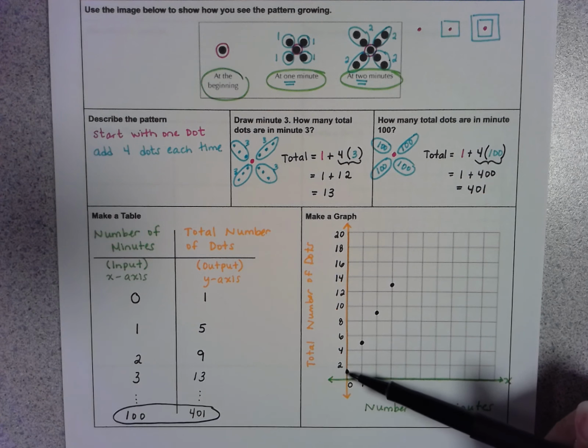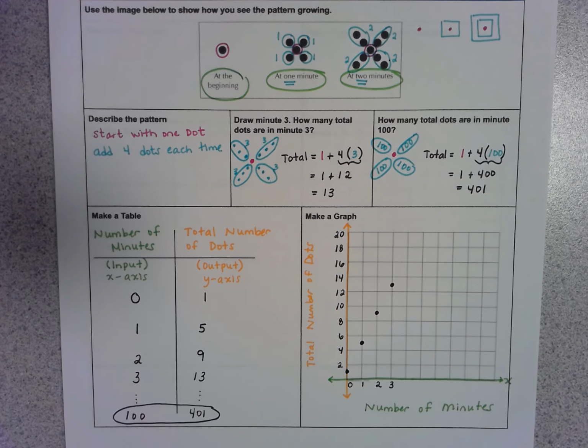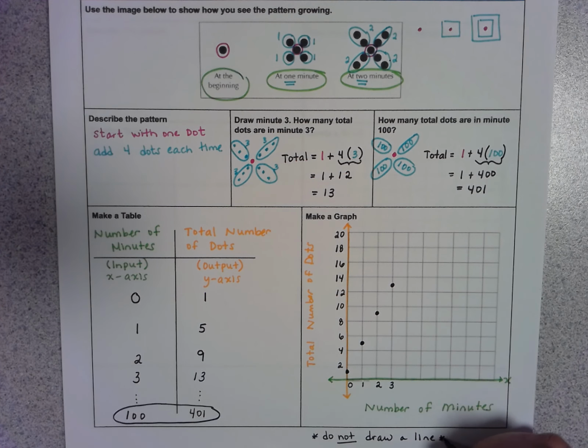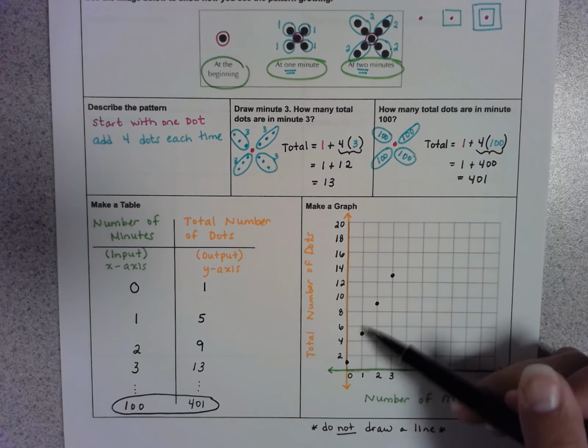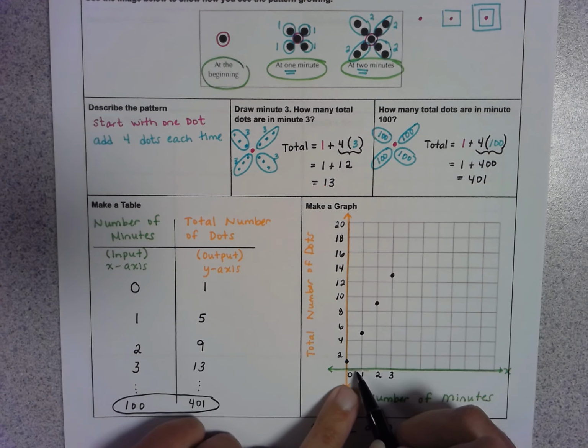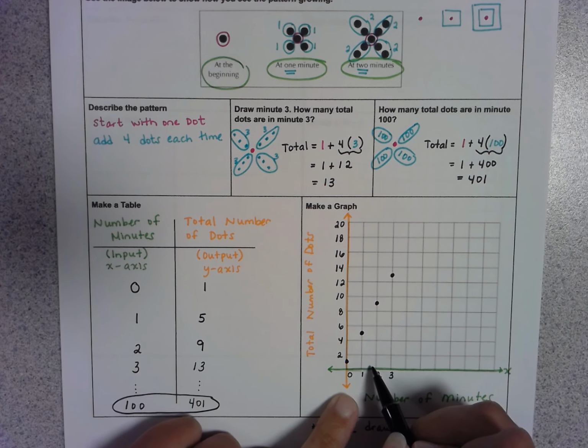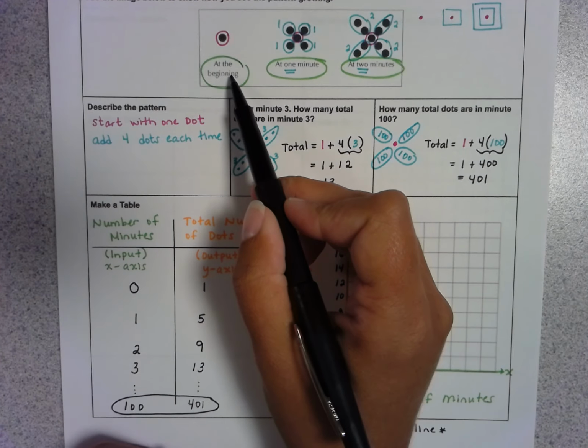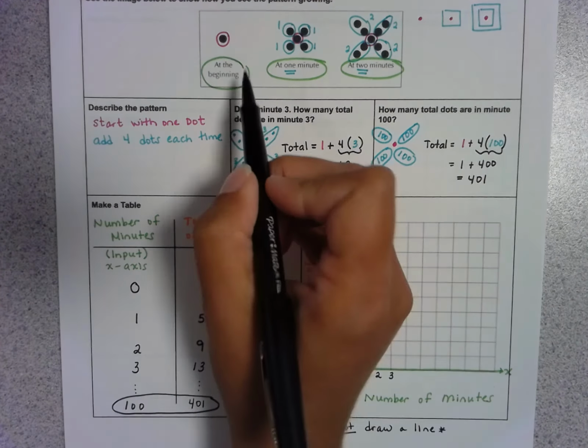Now, one thing you might notice is that these points seem to make a line. So a lot of students are really tempted to draw a line. We are not going to draw a line. And let's talk about why. When we draw a line, what that means is that there are values in between the dots, and that's why we're connecting them. What that would mean is that there must have been a picture that we called minute 1/2 or minute 1.5. Well, we know that our pictures go from 0 to 1 to 2. They jump. There is no half of a minute.